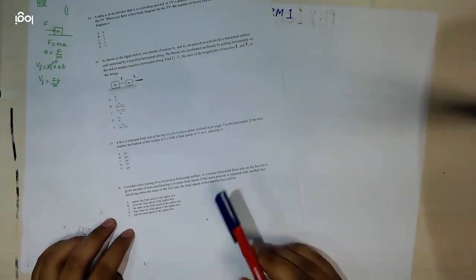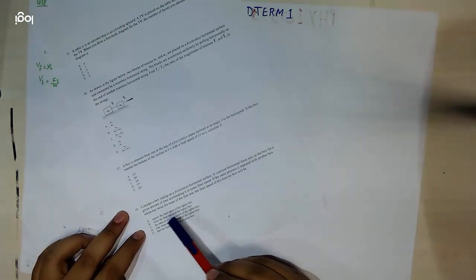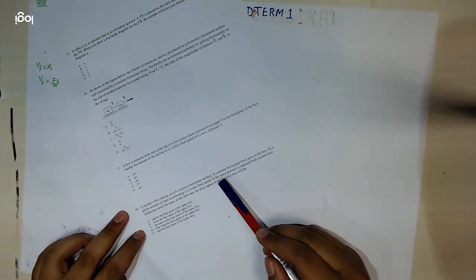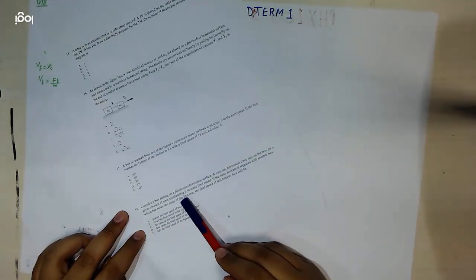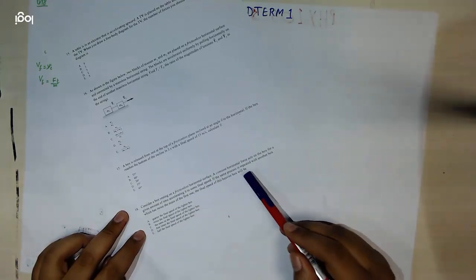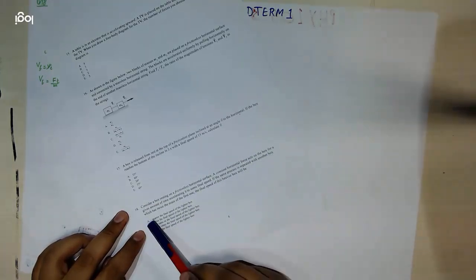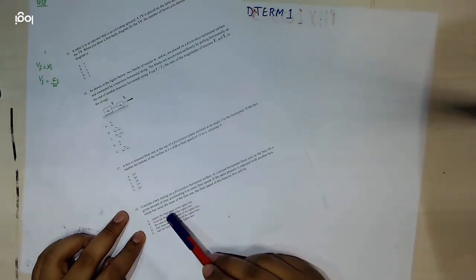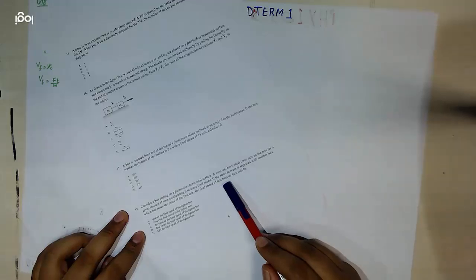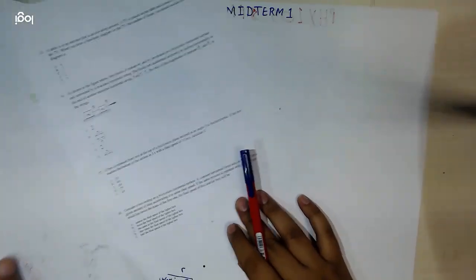Now we are doing question number 18. Consider a box resting on a frictionless horizontal surface. A constant horizontal force acts on the box for a given amount of time, accelerating it to some final speed. If the same process is repeated with another box which has twice the mass of the first one, the final speed of this heavier box will be? So in this question we have 2 scenarios.